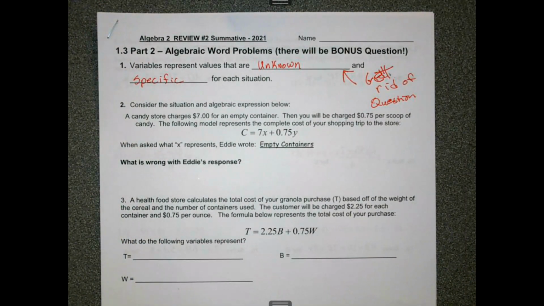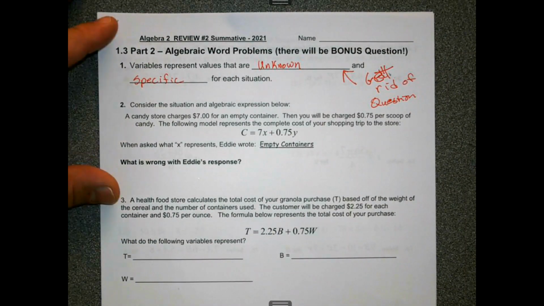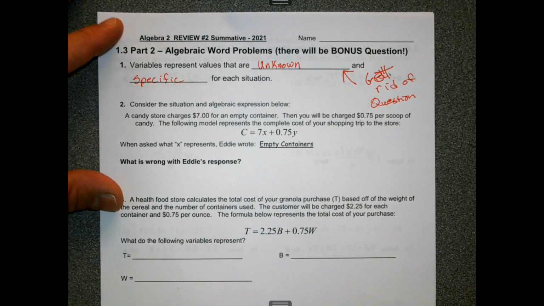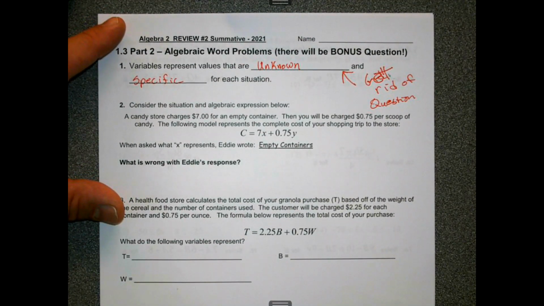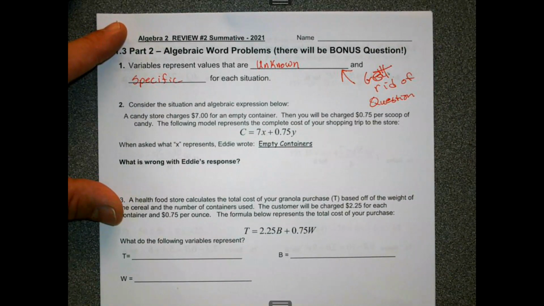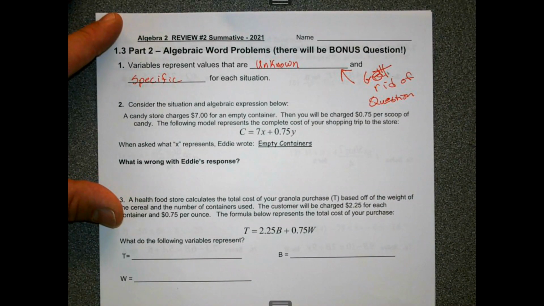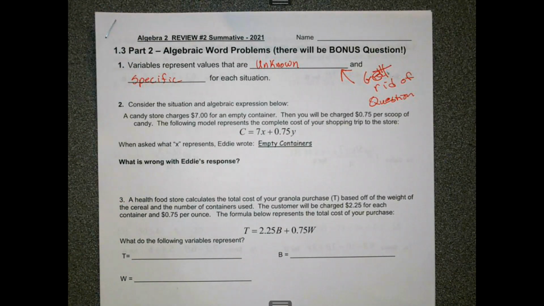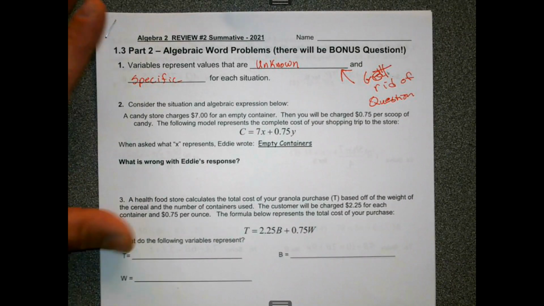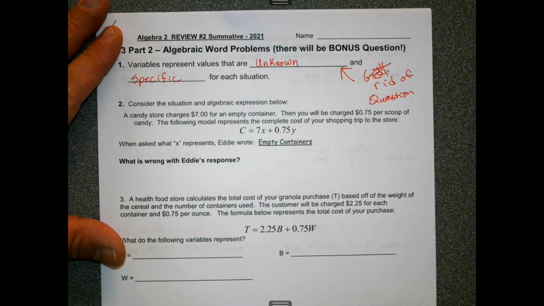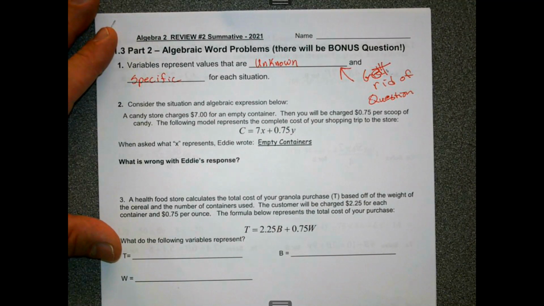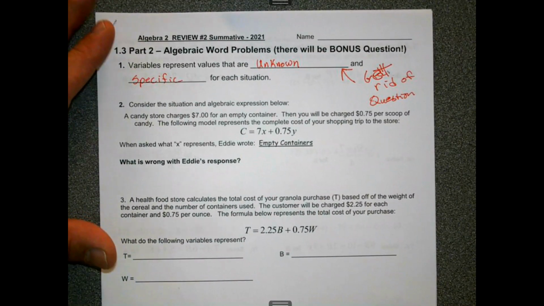Number two, consider the situation algebraic expression below. A candy store charges $7 for an empty container. Then you will be charged 75 cents per scoop of candy. The following model represents the complete cost of your shopping trip to the store. Notice I did that correctly. When asked what x represents, Eddie wrote empty containers. What's wrong with Eddie's response?